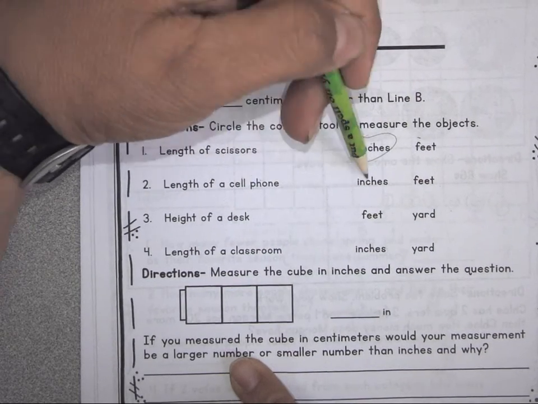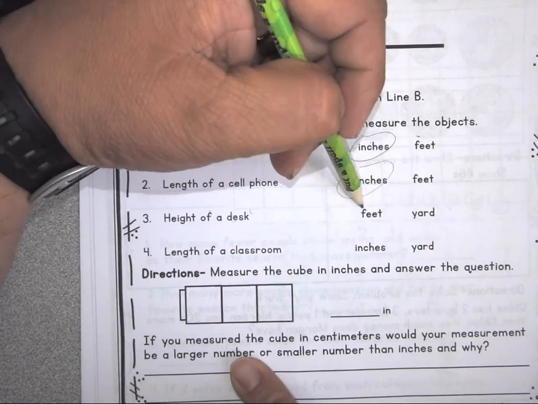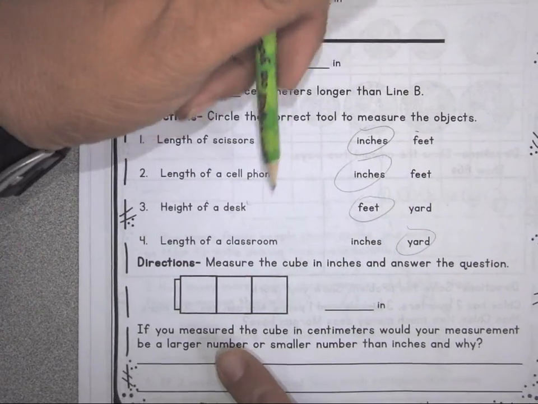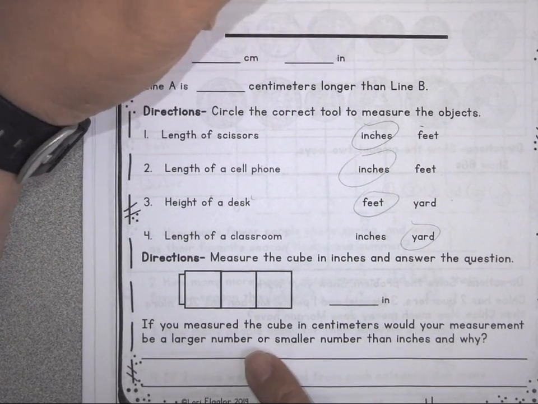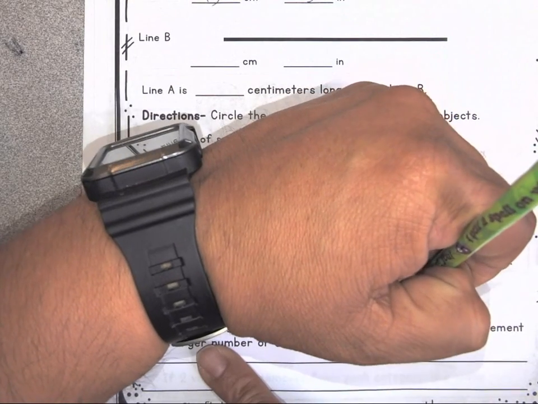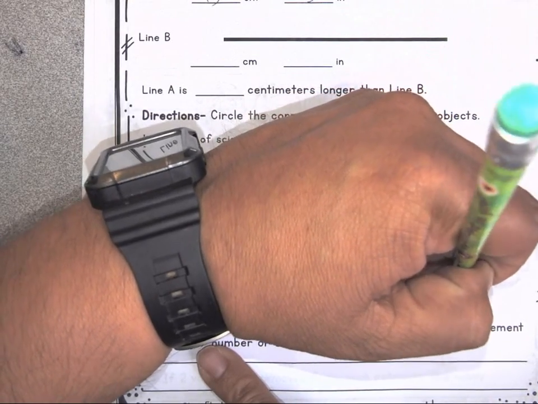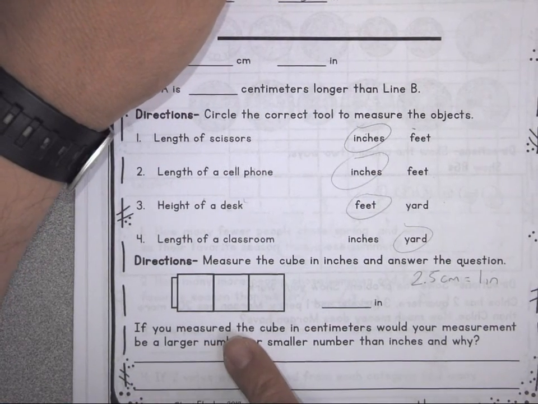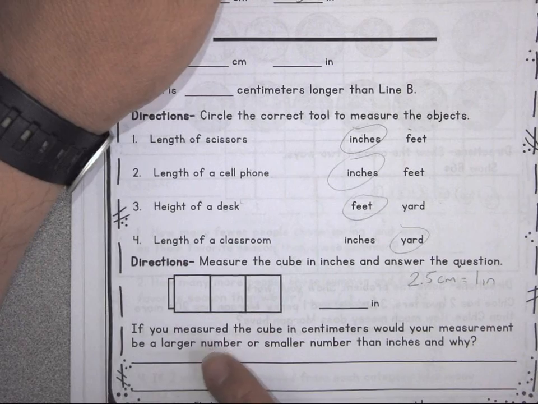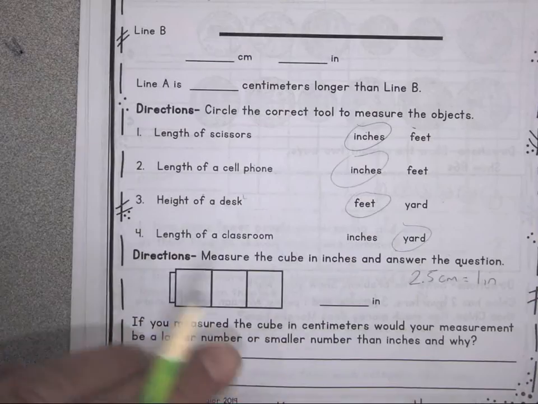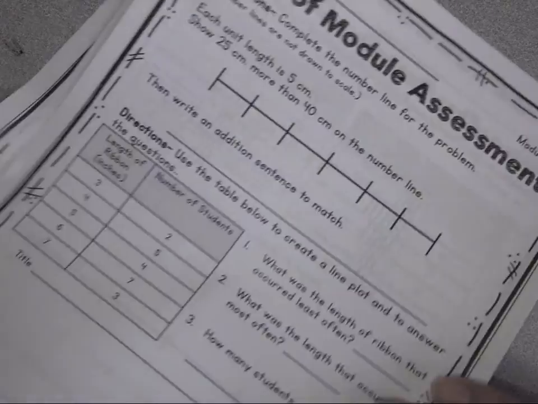Length of a cell phone, inches. Height of a desk, feet. Length of a classroom, yard. So they're just going to be measuring. And then we've had this discussion before, where 2.5 centimeters equals 1 inch. Why would there be more centimeters than inches? Well, it's because you need more centimeters than an inch, because they're smaller actually.